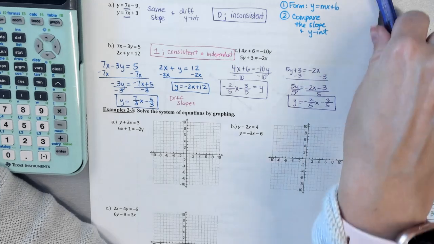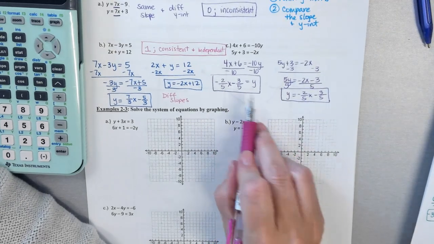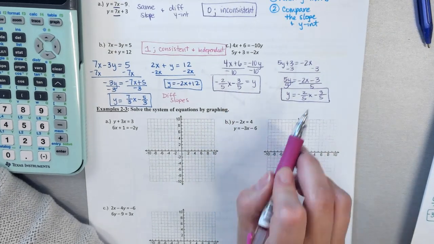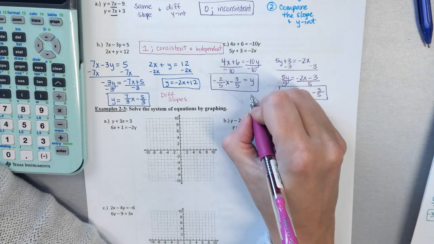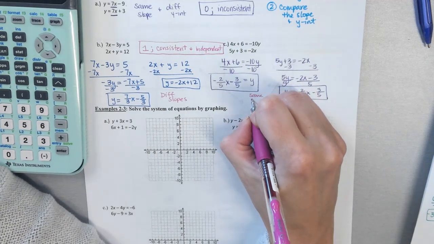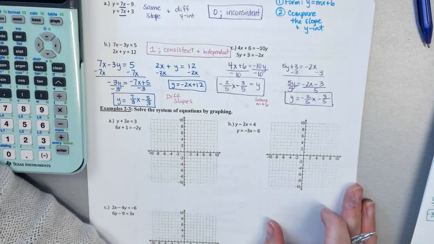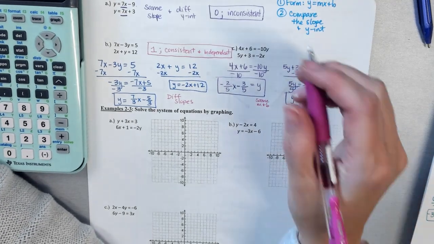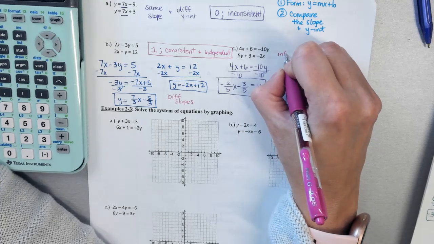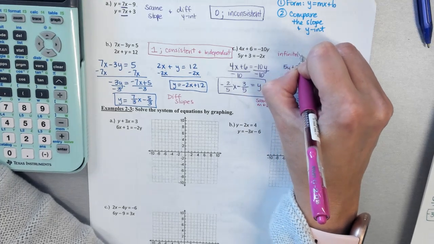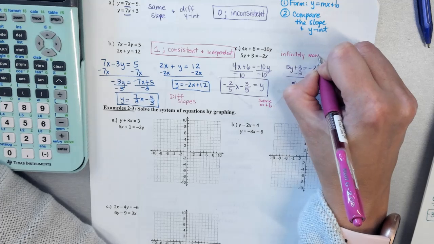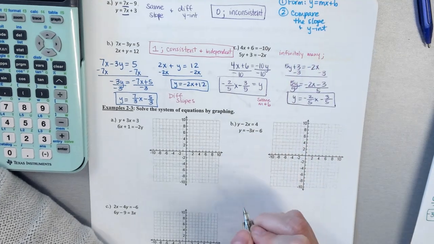And then once you compare, you can see you have the same value for the slope, the m, the same value for the b. Okay, so if you have the same slope and y-intercept, that means they overlap each other, so there's infinitely many solutions. So infinitely many is the number of solutions.